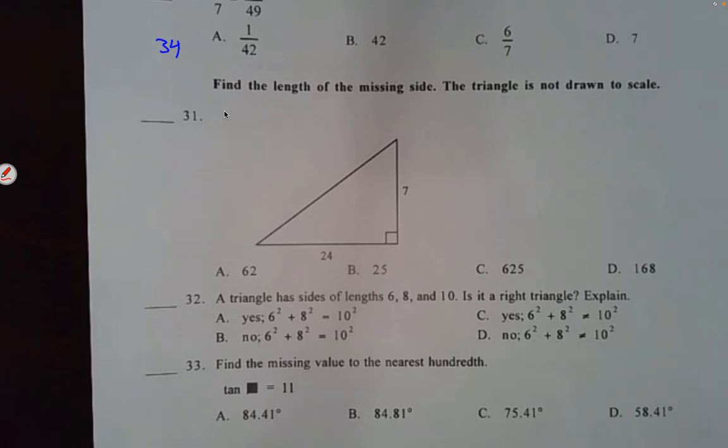Do y'all remember what that is? Yep, a squared plus b squared equals c squared. What are a and b? 7 and 24. Is everybody okay with that? This is my missing side. That's the hypotenuse, the long side. I would just type in my calculator. Somebody do this. 7 squared plus 24 squared. 625. Okay, is everybody okay with that?